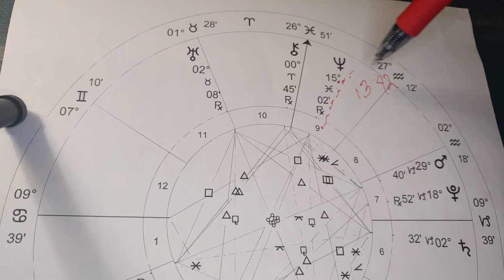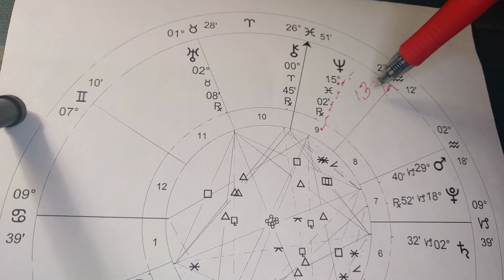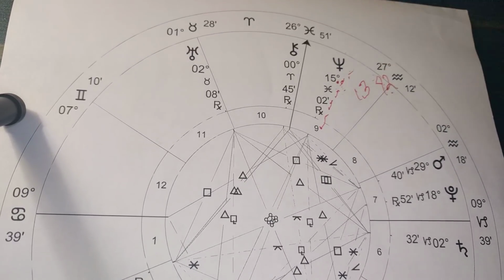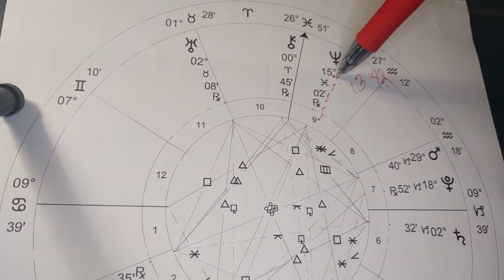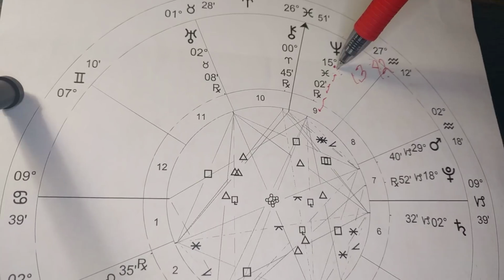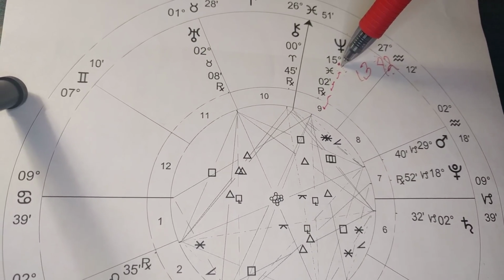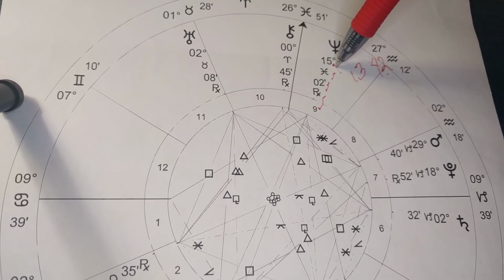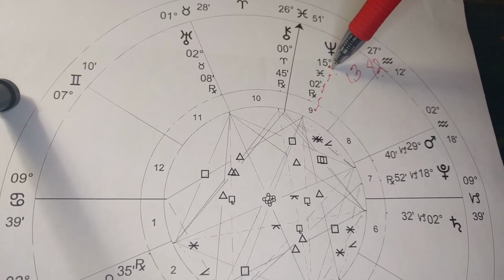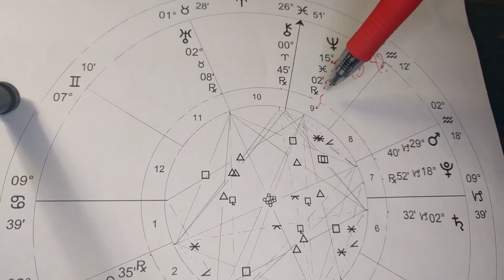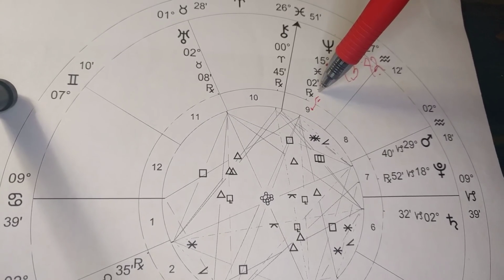So understand that it moves so slowly that the degree and the minutes really matter for these slow-moving planets, because it's going to hit certain parts of your chart and stay there. It's so slow moving that it will hang out in a conjunction, a trine, a square, an opposition for a long time. And that's why the minutes matter with the slower moving planets.